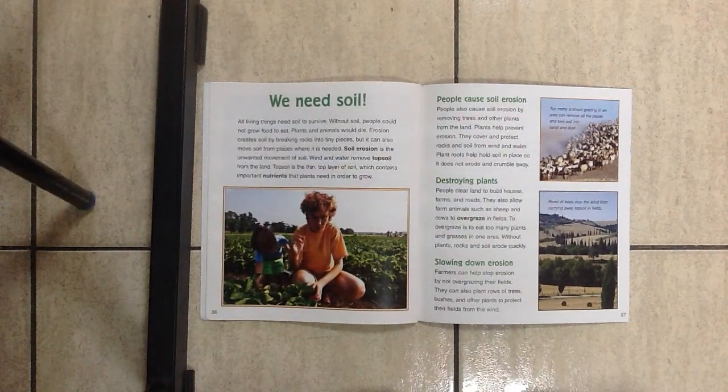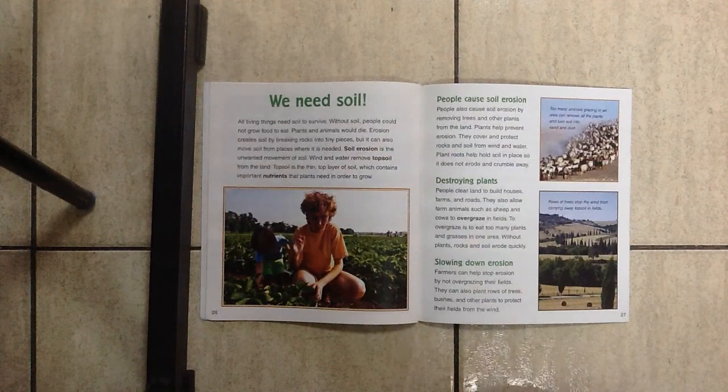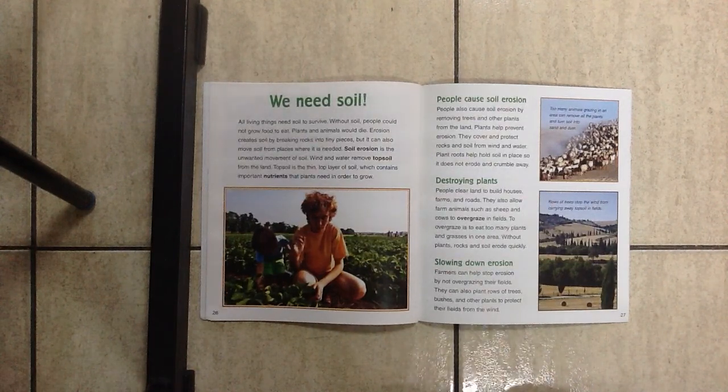People cause soil erosion. People also cause soil erosion by removing trees and other plants from the land. Plants help prevent erosion. They cover and protect rocks and soil from wind and water. Plant roots help hold soil in place so it does not erode and crumble away.